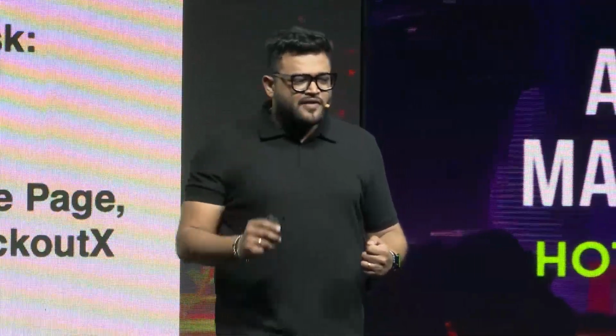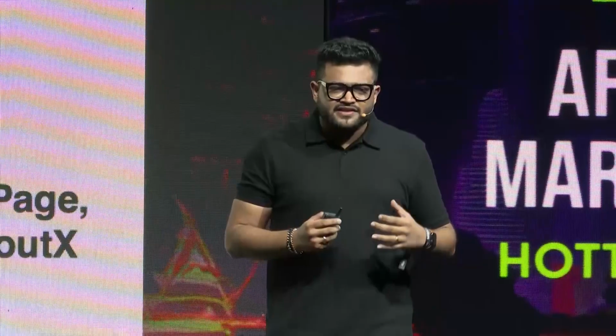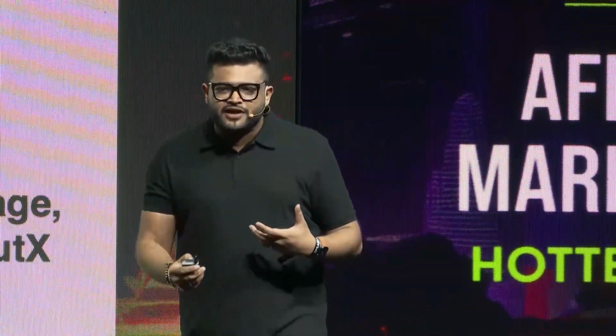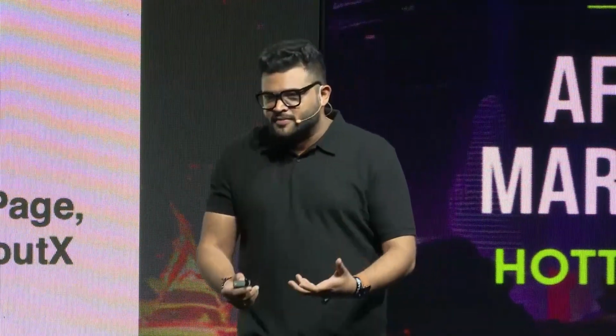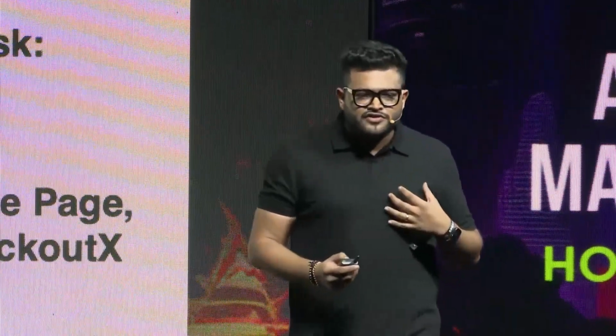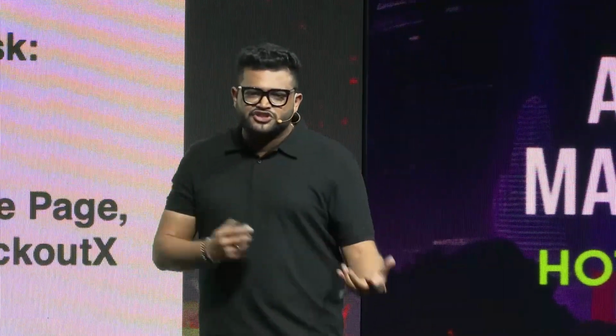Now, the most important point is setting up your checkout, because you have to realize that Shopify's default checkout is not built for COD markets. And hence, we like to use an app called Release It or CheckoutX.